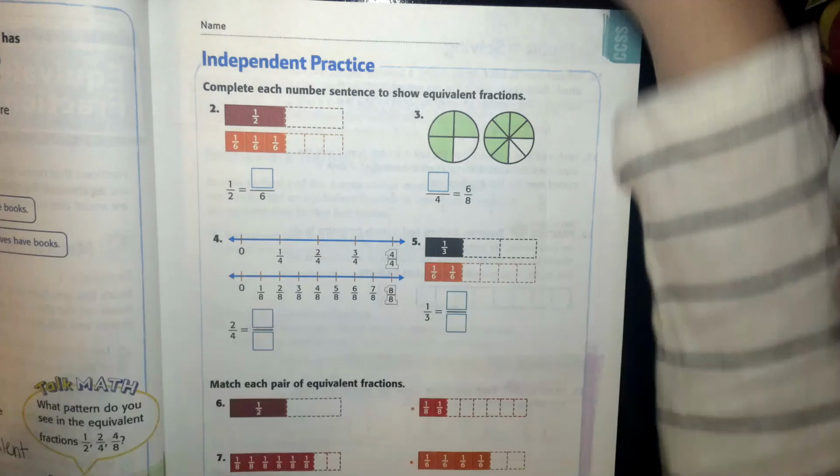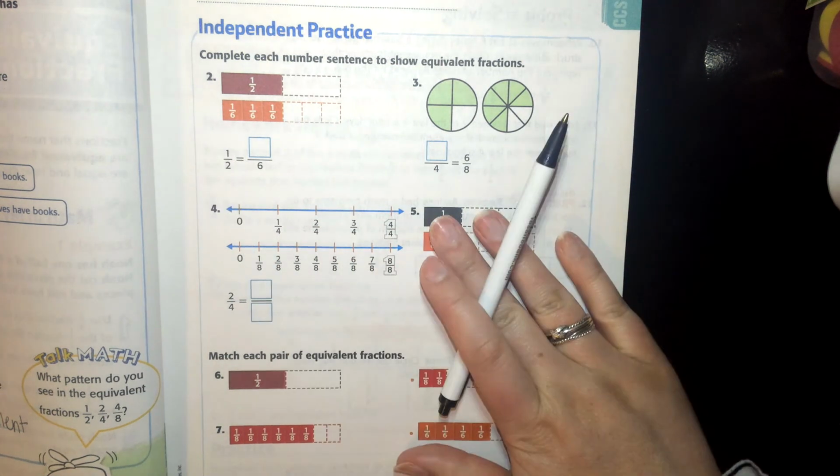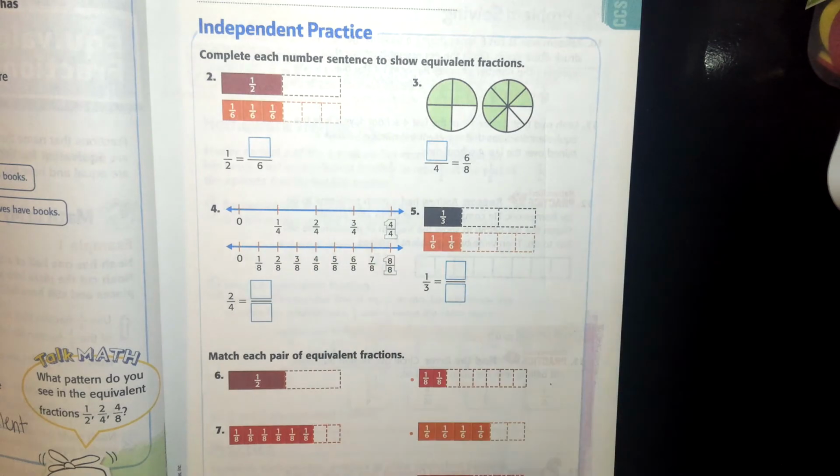Okay, your assignment for today is to complete the independent practice page. Make sure you use the pictures to help you. I know you don't have fraction tiles at home, but with the color copy out of your book, I think it's very clear for you to see what fraction they're talking about and if they're equivalent or not. Please make sure that you read the directions and let me know if you have any questions.